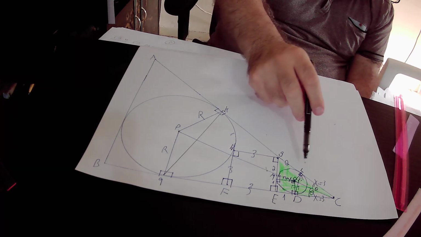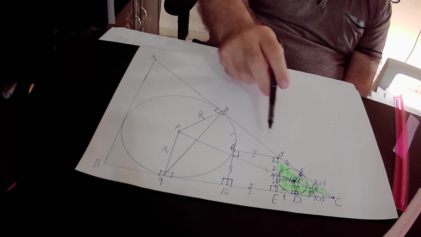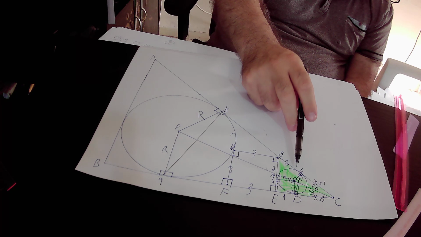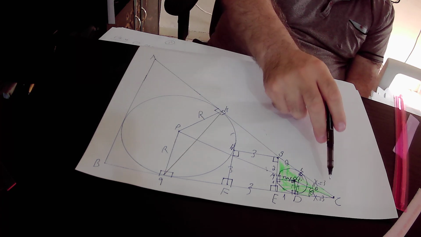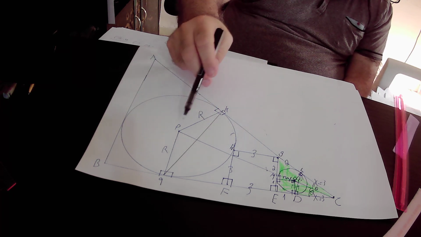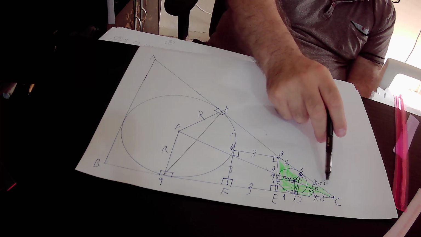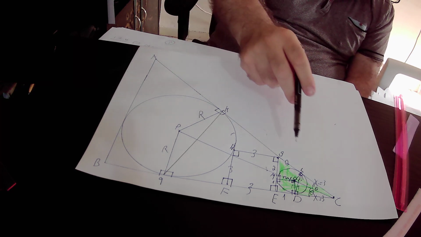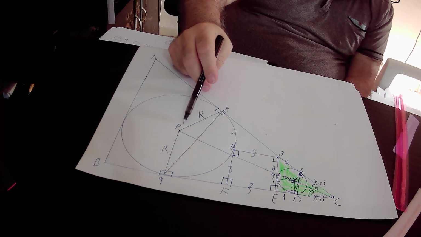If CO and CP were located on the same straight line, then CO must pass through point P. But according to our assumption, CO doesn't pass through point P. That is to say, CO and CP are not located on the same straight line.